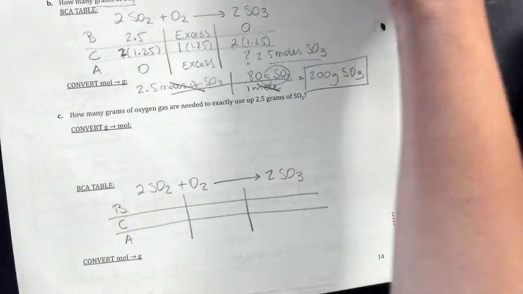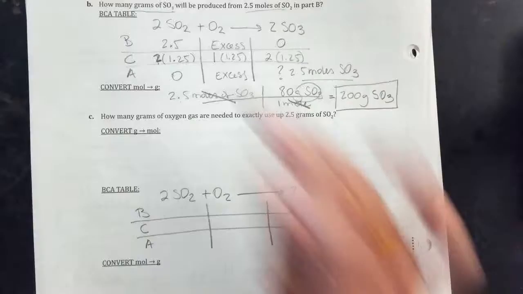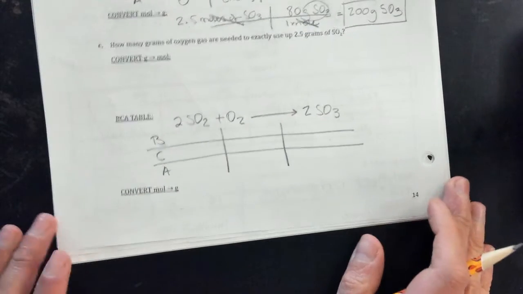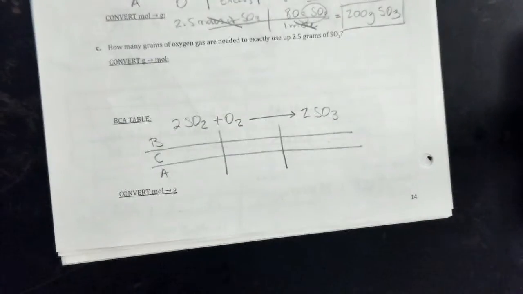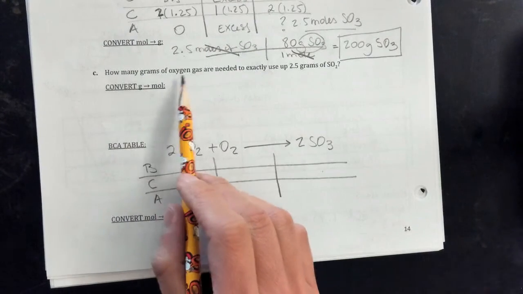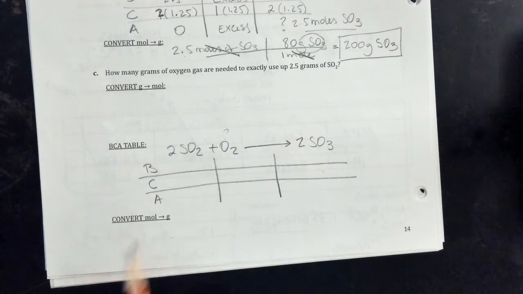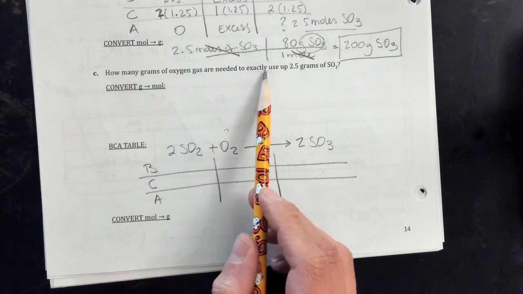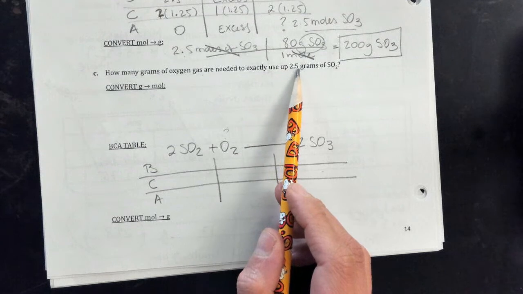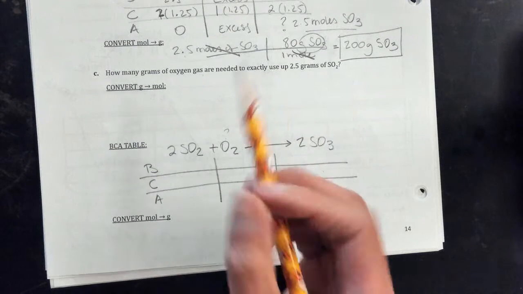Alright, last problem. The problem is asking for how many grams of oxygen gas I needed to exactly use up 2.5 grams of SO2.